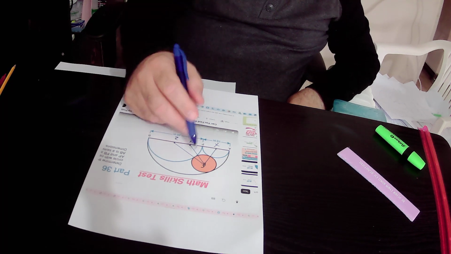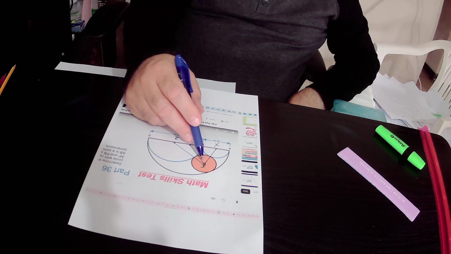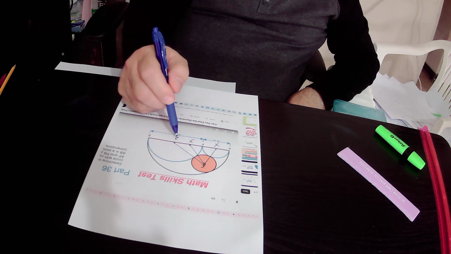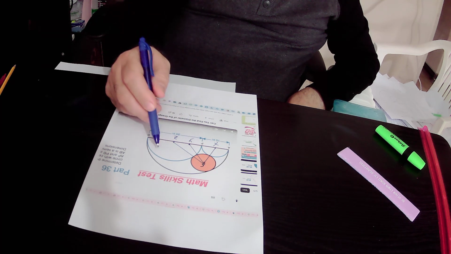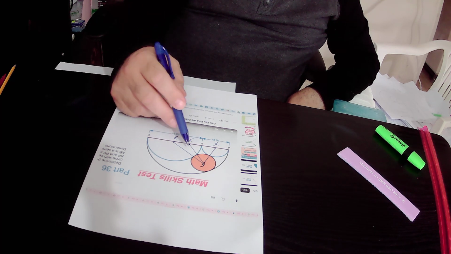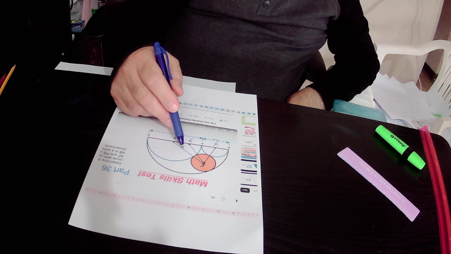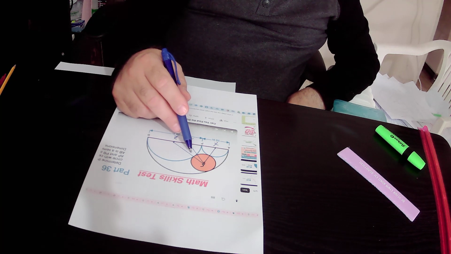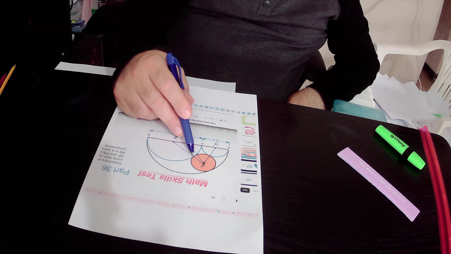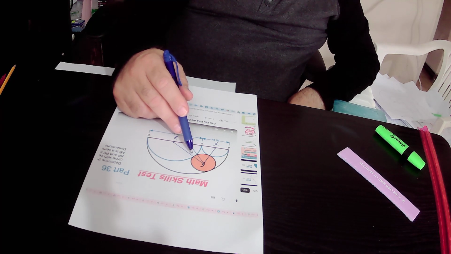C is the center of the orange circle with radius r. Z is the center of this semicircle with radius 10. Those two circles are touching each other externally at this point, and whenever two circles are touching each other externally, the distance between their centers will be equal to the sum of the lengths of their radii.